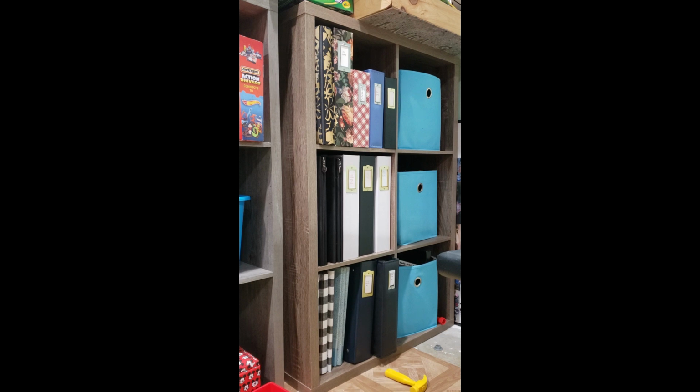So second shelf, you can see there's these little bookmarks with some numbers on them. Those are my month in review. So that's how I combated not having a way to label post-bound albums. So that's 2020 and 2021.